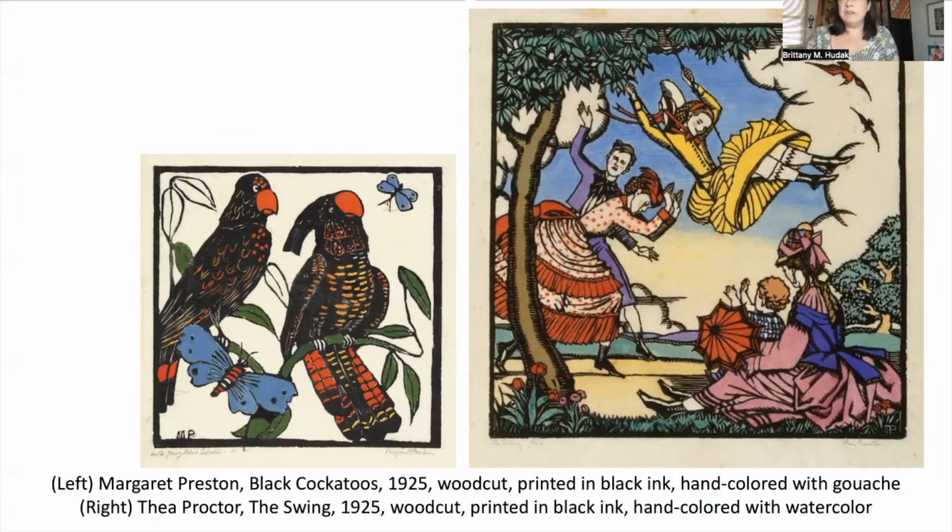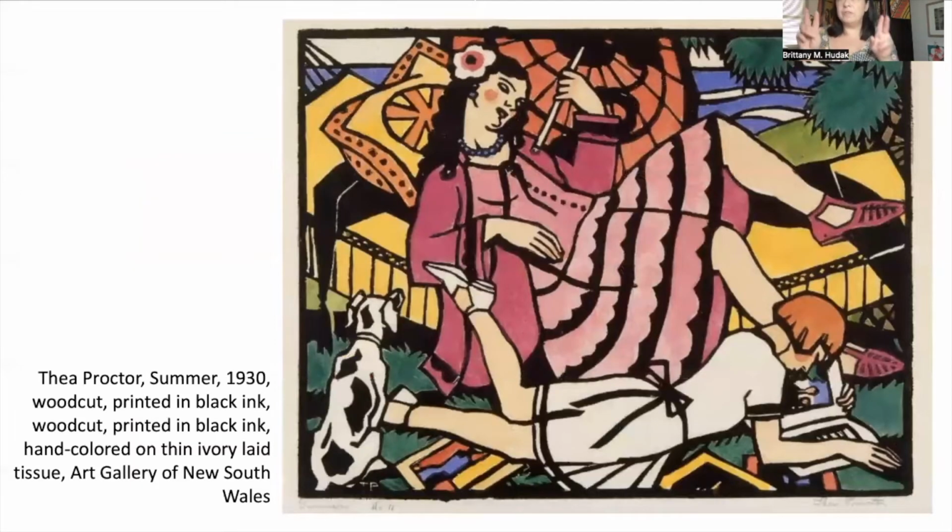Now, Proctor continued to, in her words, toy with the medium into the 1930s. And amongst these works in this time period are some of the images for which she is best known today. But she did not personally regard her woodcuts as particularly significant to her oeuvre at the time.